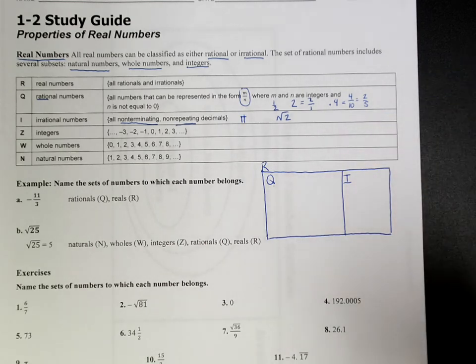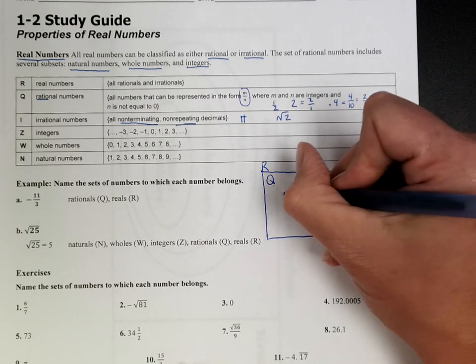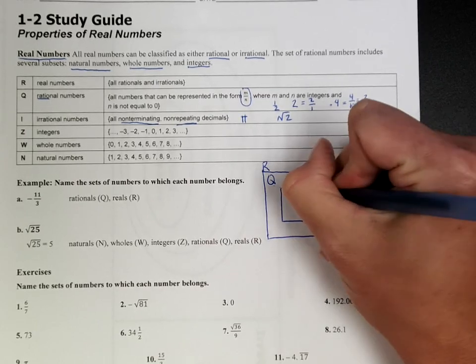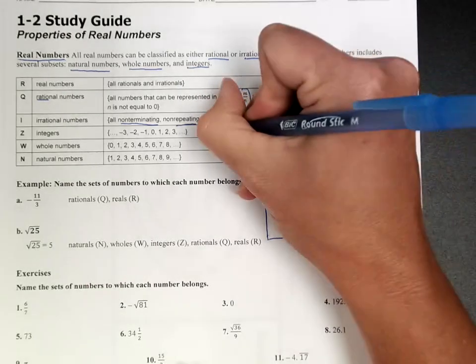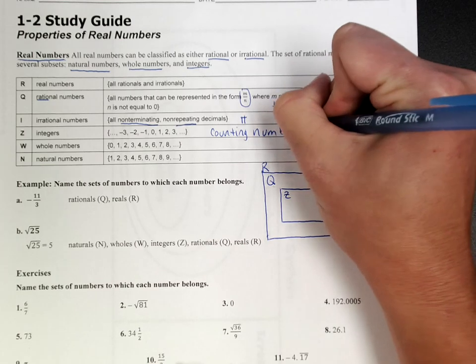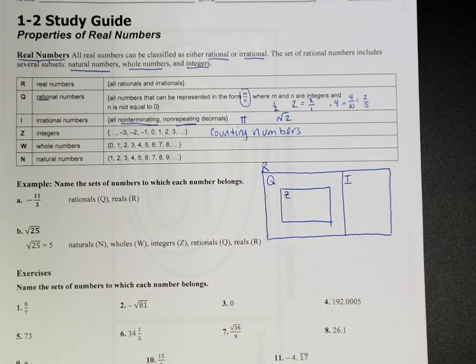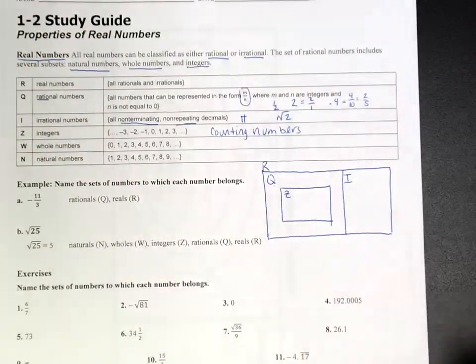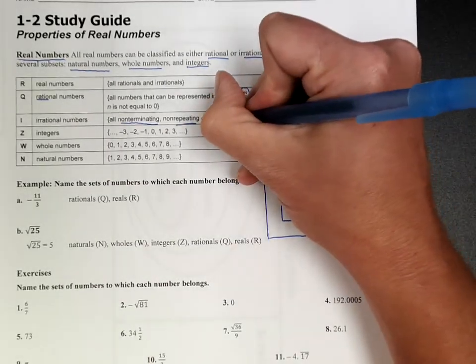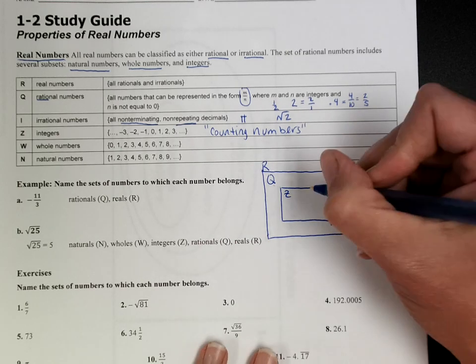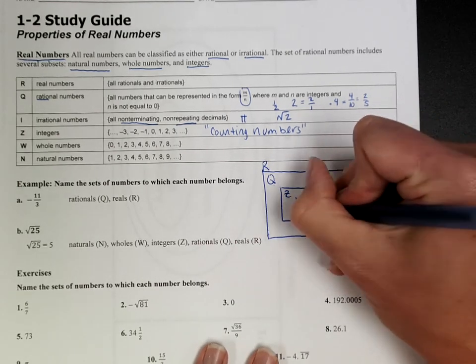If they're rational, there are a couple of other things they could also be. For example, it could also be an integer. Integers are what I like to call your counting numbers. They're not decimals. If it is an integer, it might also be a whole number.